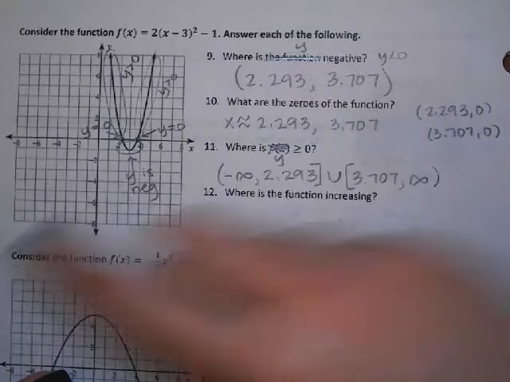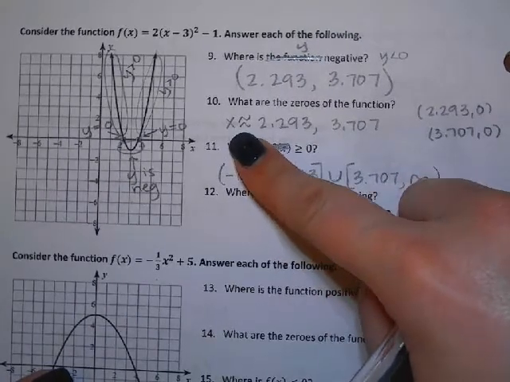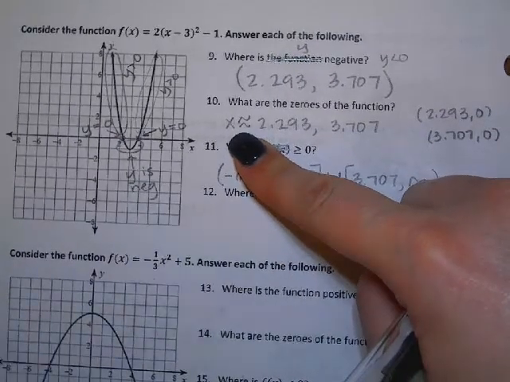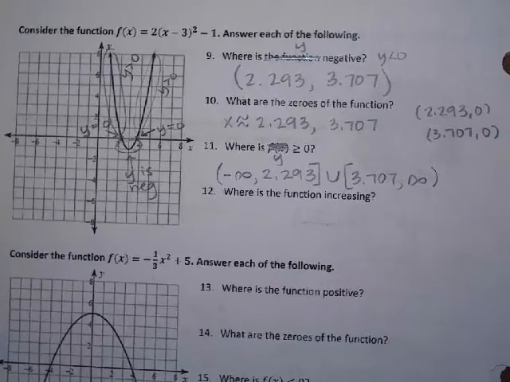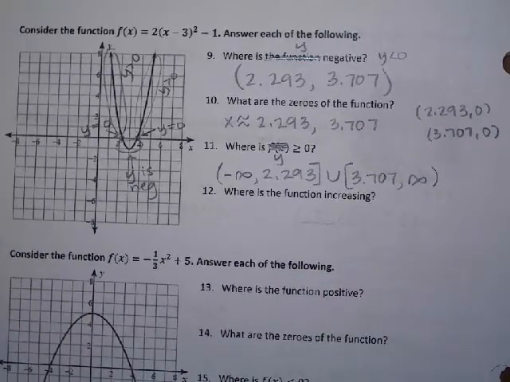It's kind of like the squiggly equal sign, where it's like, I want you guys to get used to what it means, but if you don't put it, I'm not like mad about it. Yeah. All right, where is the function increasing? So where is the stick figure walking uphill?